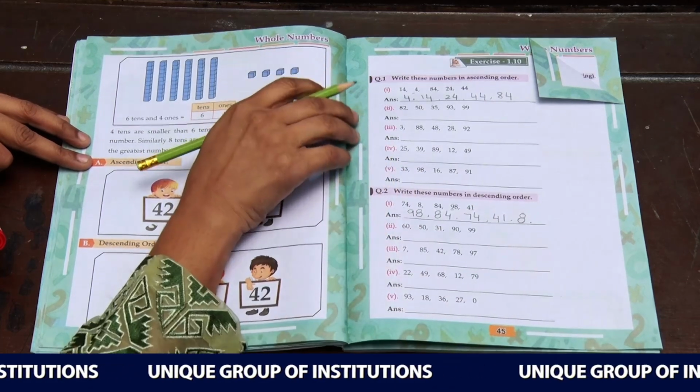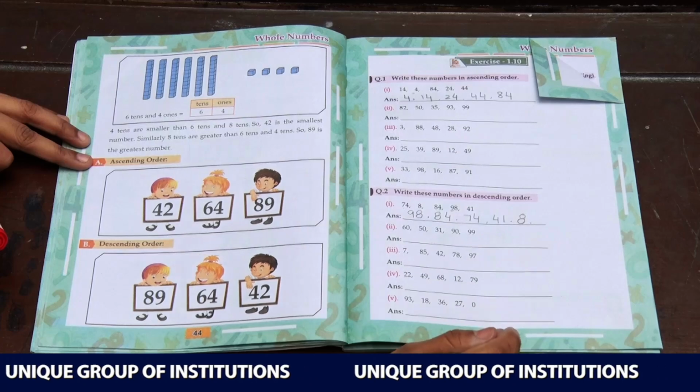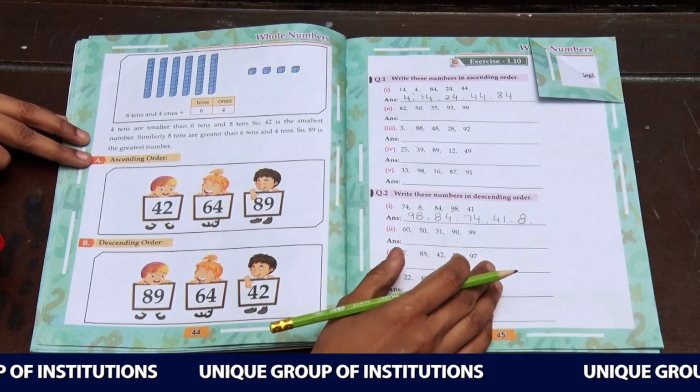Now students, do this exercise in your book, page number 45, and practice these questions.